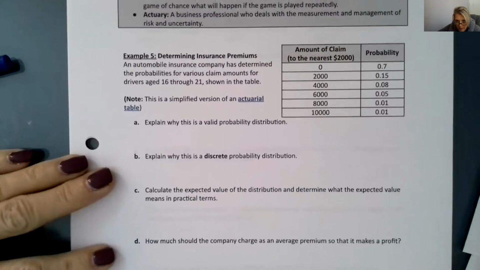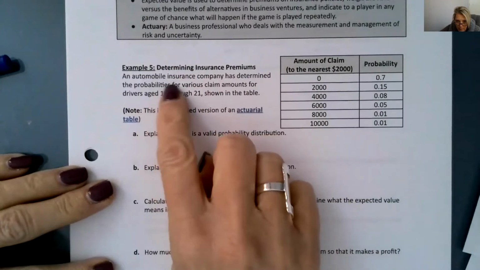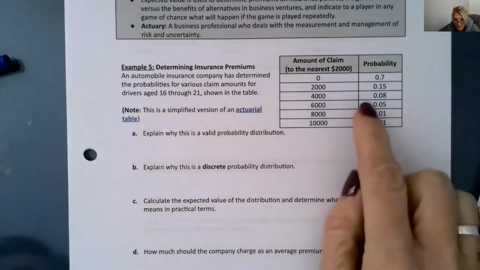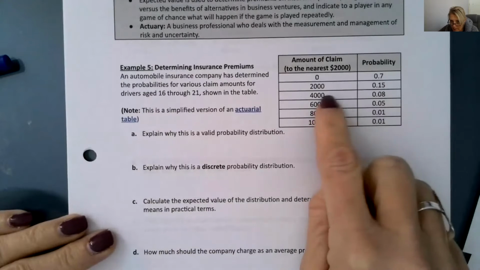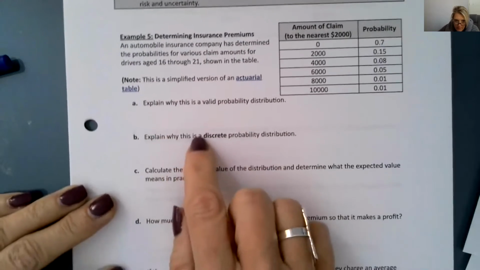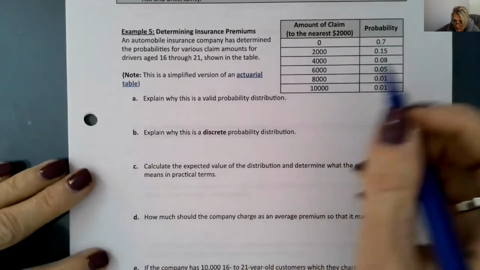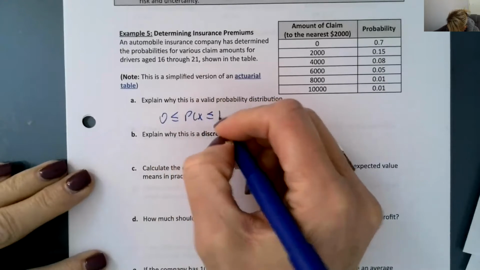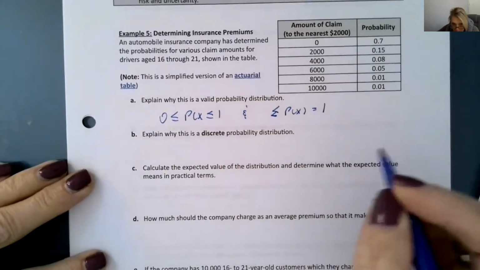So this example we have here is the amount of the claim. This is on insurance claims, on automobile insurance, for ages, drivers 16 to 21. And this is the probability of this claim amount happening. So there's about an 8% probability that they're going to have a claim of $4,000, in this age group of 16 to 21. It says, explain why this is a valid probability distribution. And we can say because the individual probabilities are between 0 and 1 inclusive, and the sum of the probabilities equals 1.